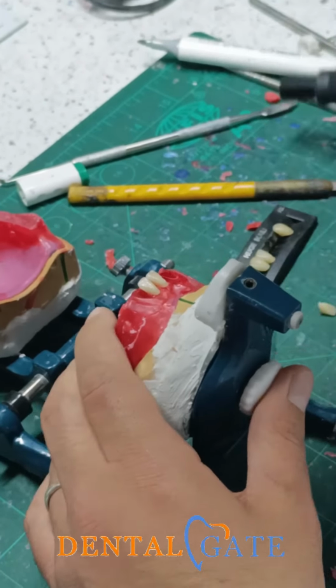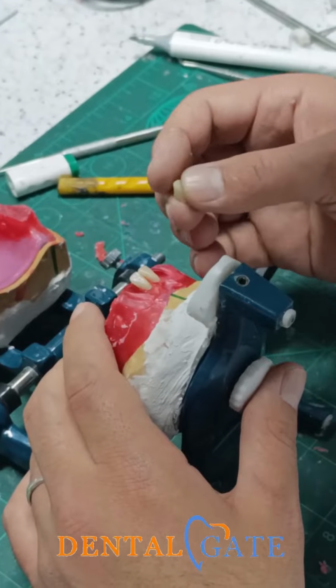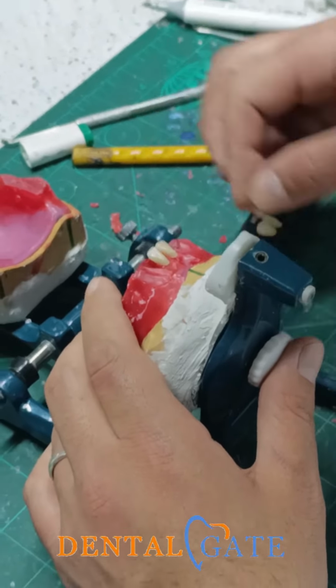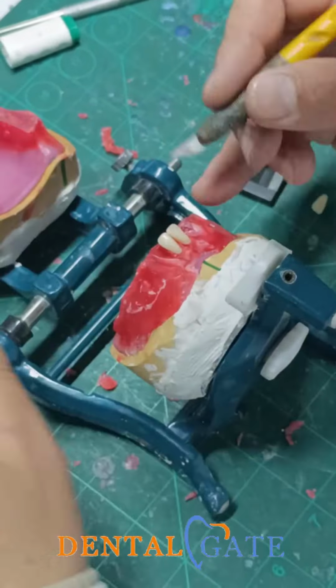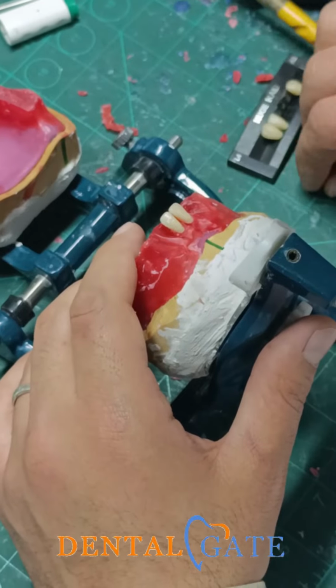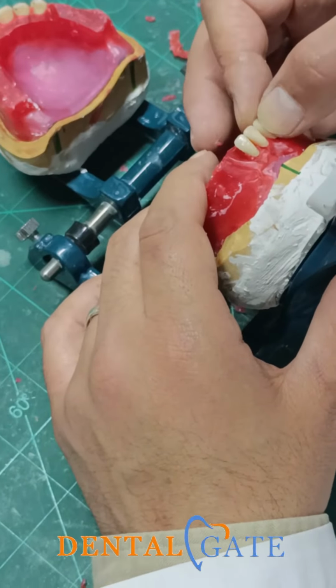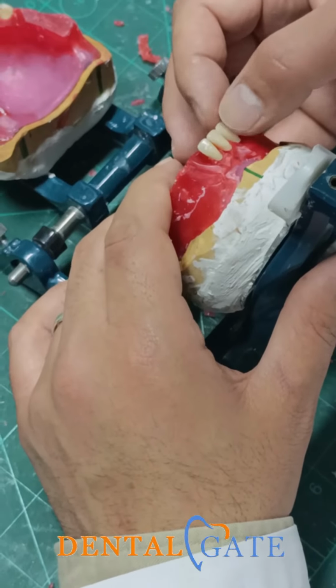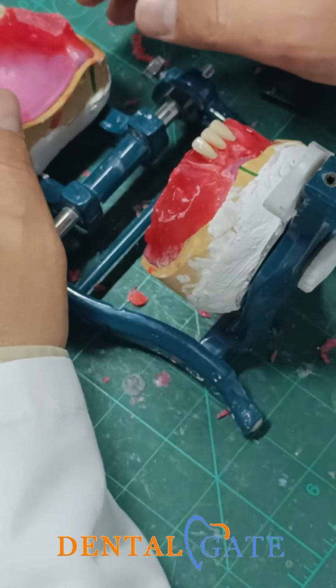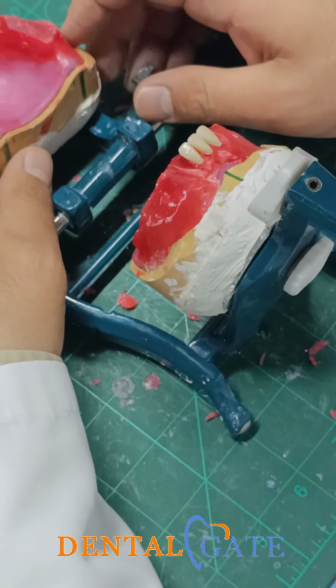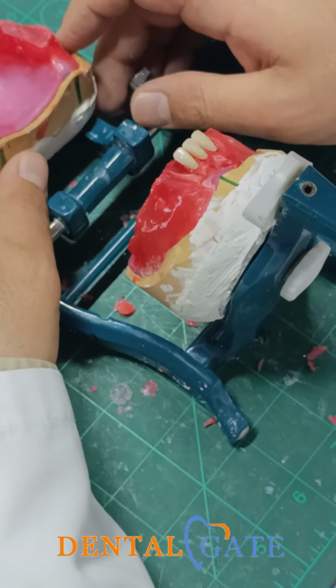Now I can put my lateral incisor within the contact. Please make sufficient room for the lateral incisor to put it without any issue. The second criterion for the lateral incisor says we had a proclination. Why?